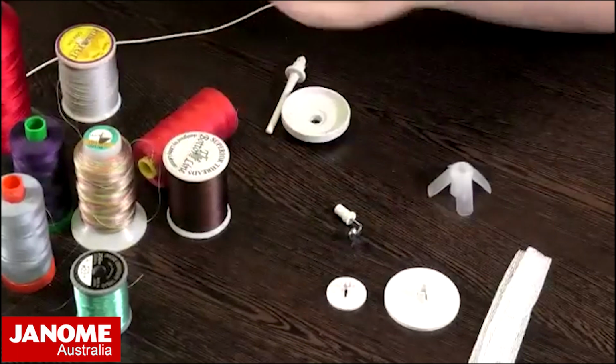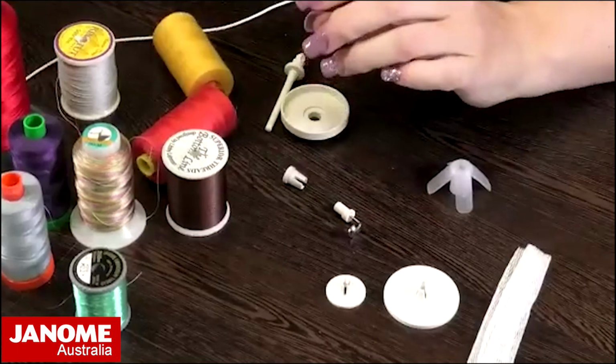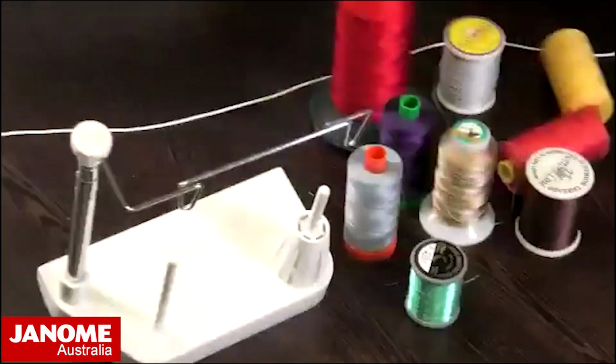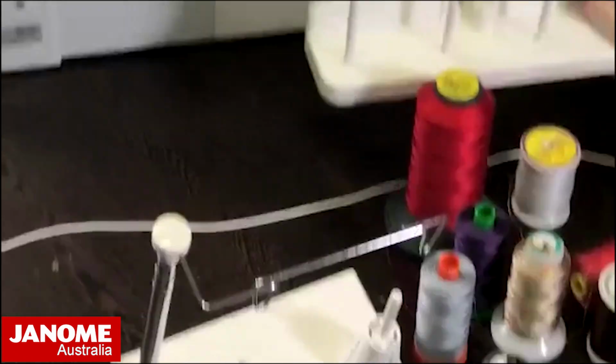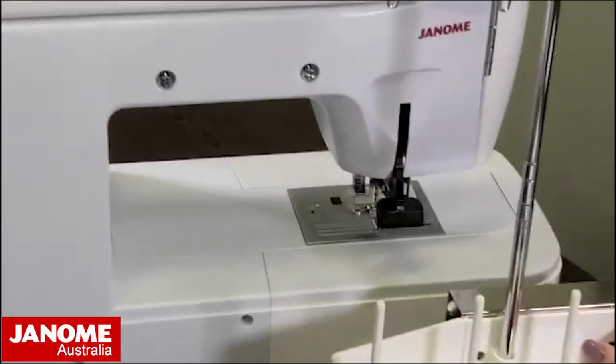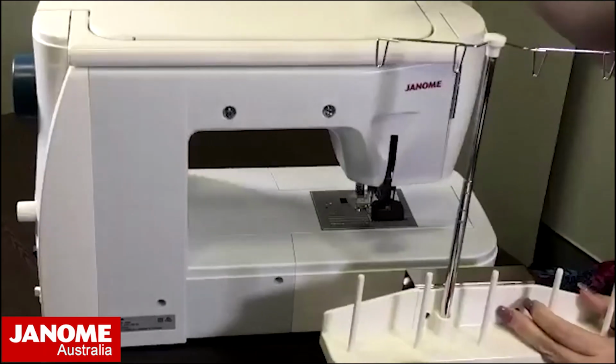So if I put it here, what I'll do, we also have these lovely spool stands. I'll put one on here. We'll zoom out here. Sorry. I'll put it on here so I can actually show you.